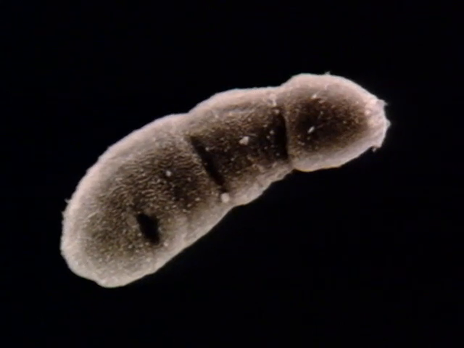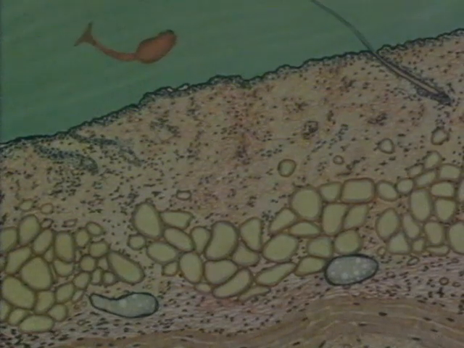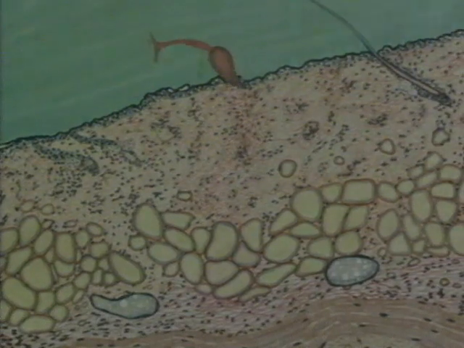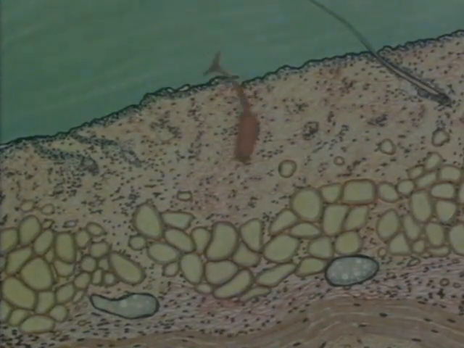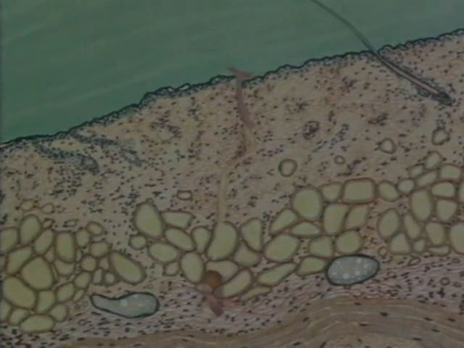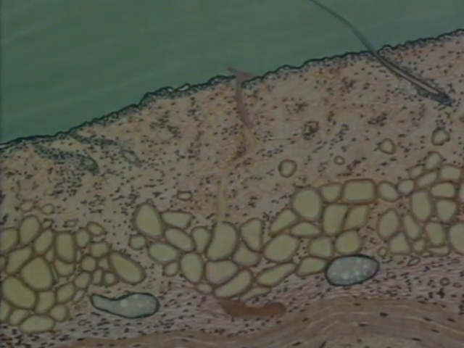The sequence is now repeated in diagram. A cercaria attaches and makes a hole in the epidermis. It deepens the aperture and enters it by elongating its body. Shedding its tail, it migrates through the dermis and fat layer, where it turns, seeking a blood vessel. On finding one, it enters and starts its journey round the body of the host.